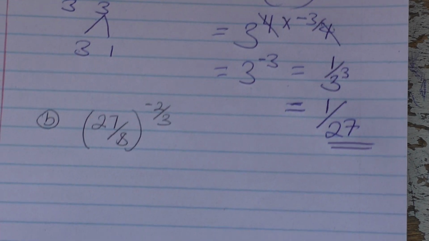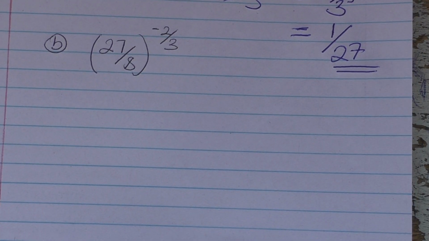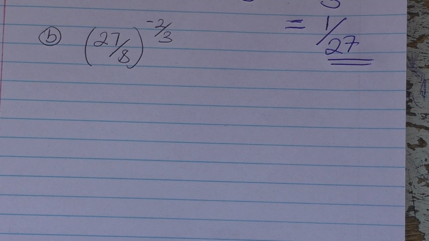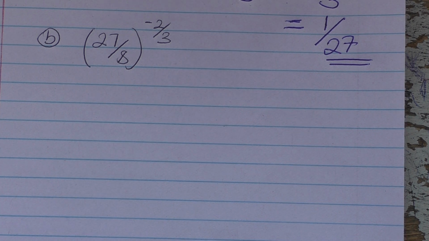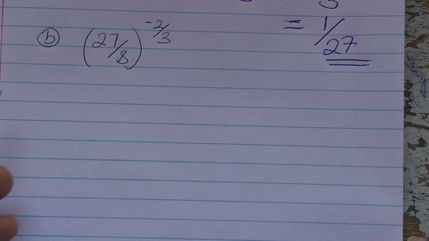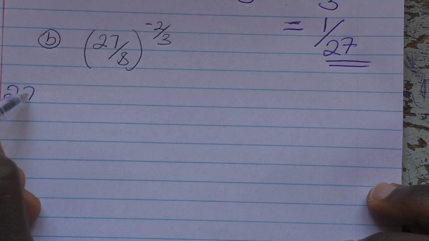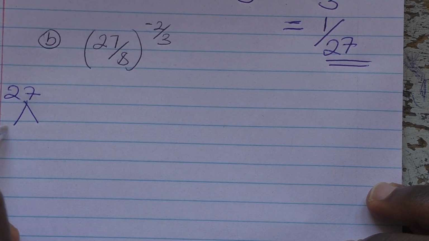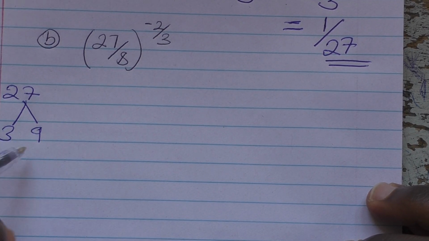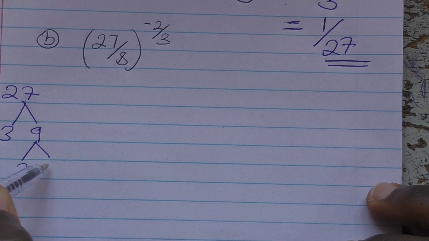In our part B, we have 27 over 8 power negative 2 over 3. So just like the first part, we shall first of all decompose the numerator and the denominator. That is to say, 27. By 3, we get 9. By 3, we get 3.